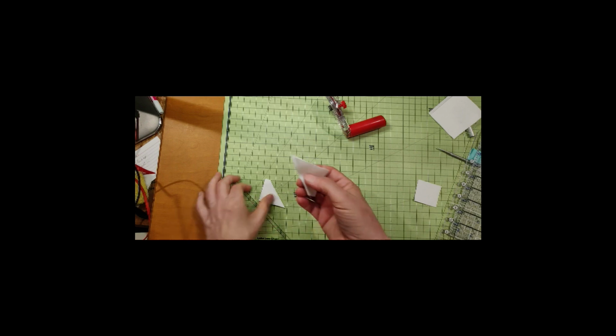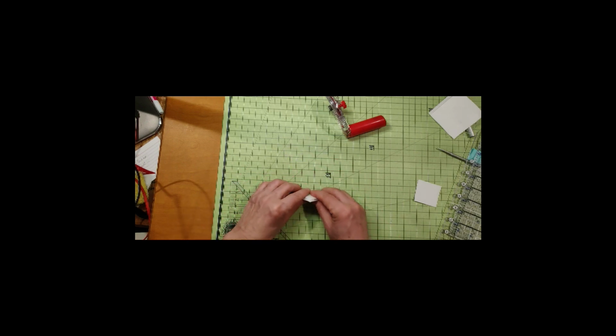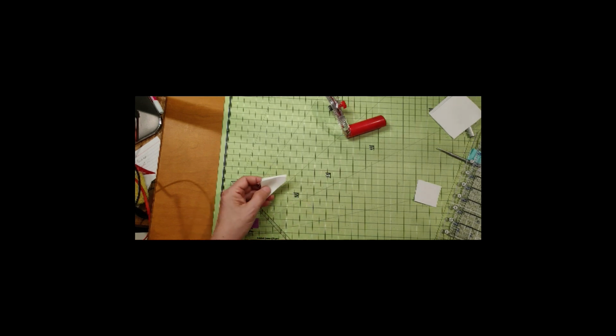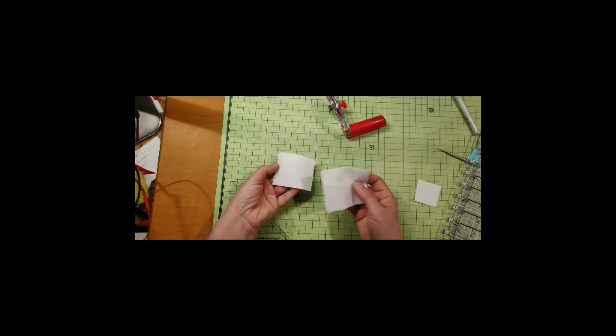We got 12 half square triangles at 1.75. And again, having your bin handy to put your squares, your triangles in helps quite a bit. So that's that.